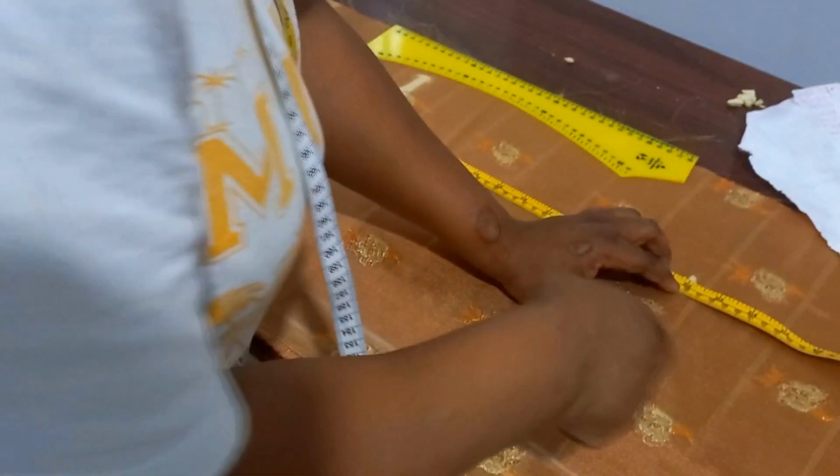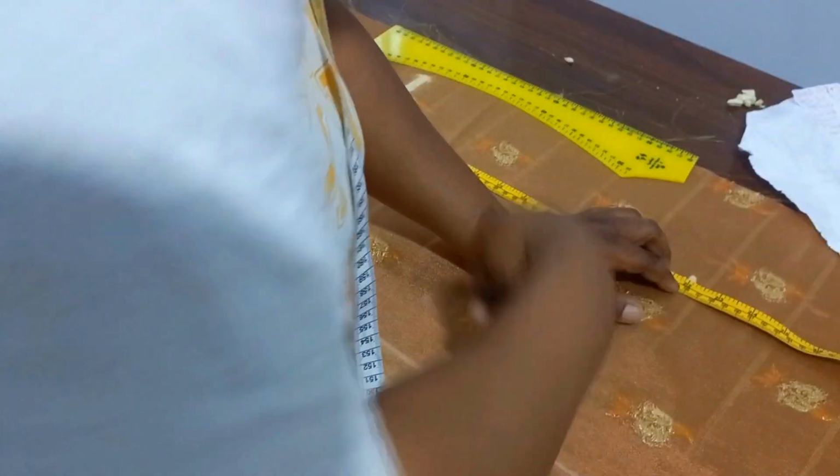Even for an adult, the knee length is usually from 22 to 20, like that, except if the person is so tall or too short.